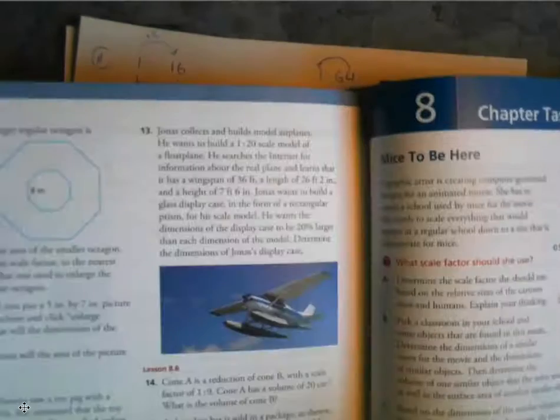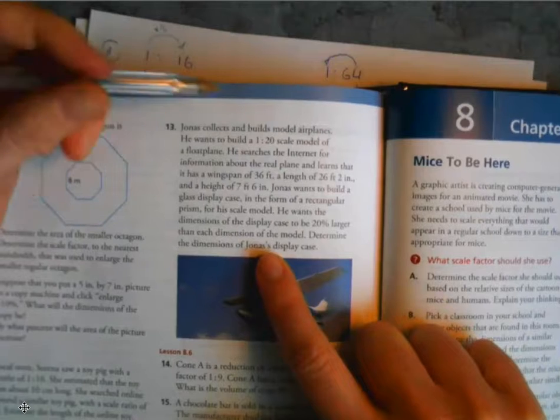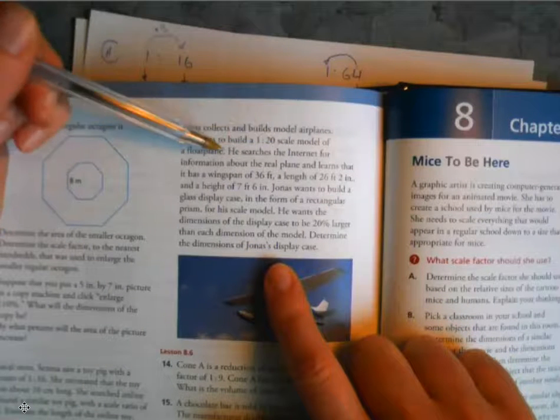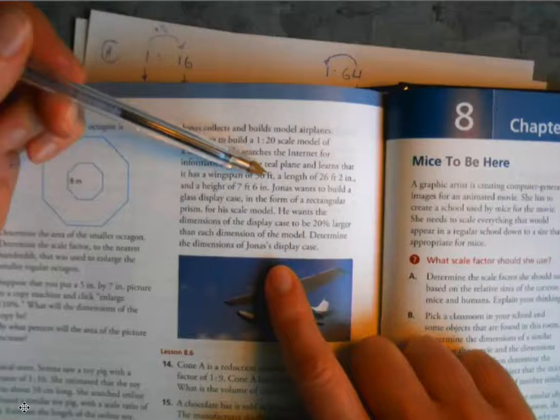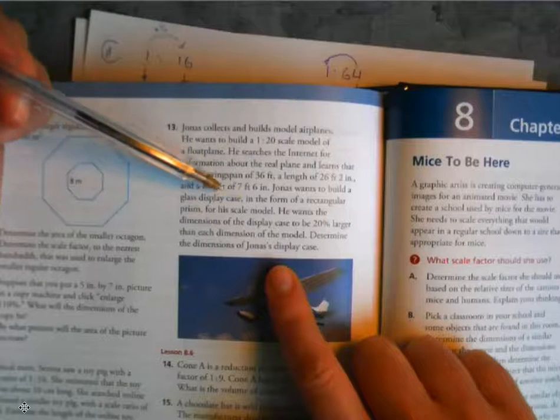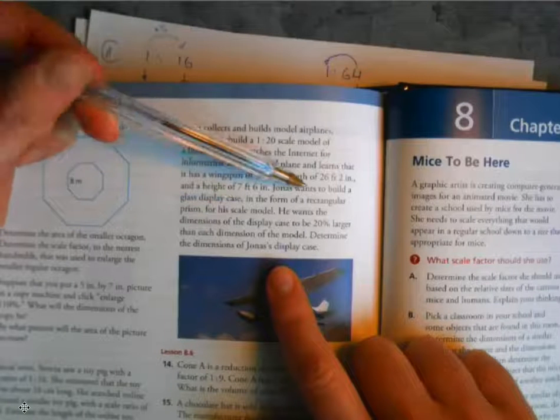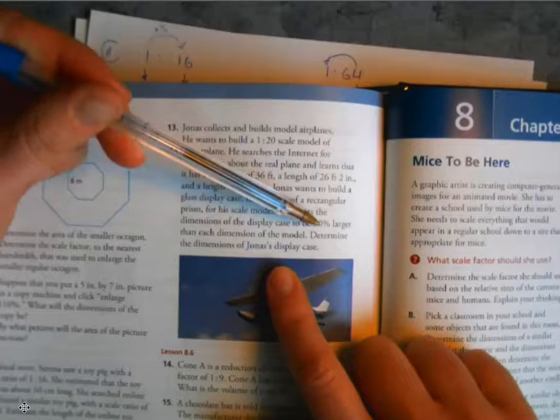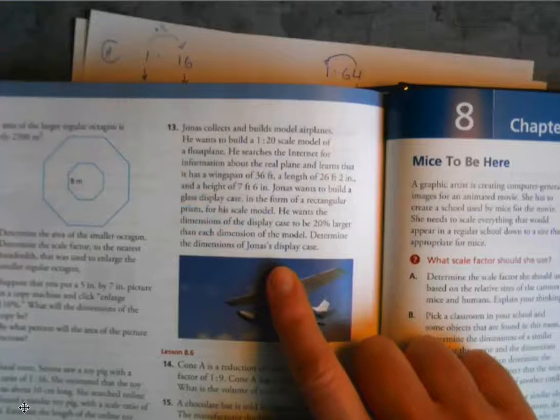The next question was question number 13. So Jonas collects and builds model airplanes. He wants to build a 1 to 20 scale model of a float plane, and he finds the dimensions of the plane. Then to make this more complicated, he wants to build a glass display case for his model that should be 20% bigger than each dimension of the model.